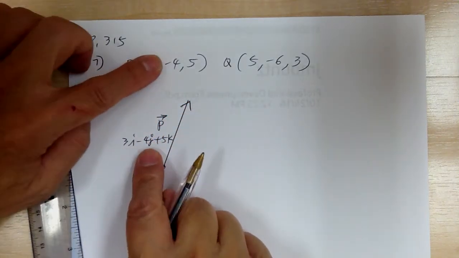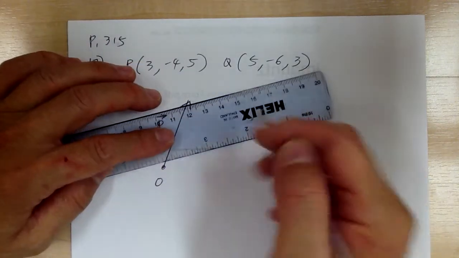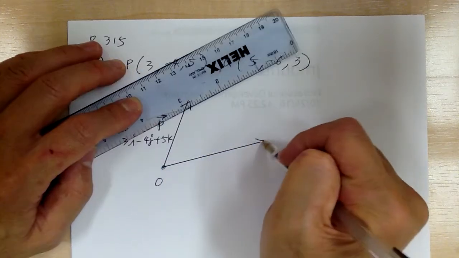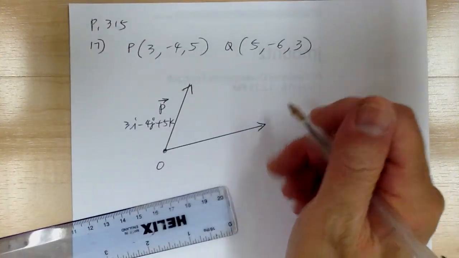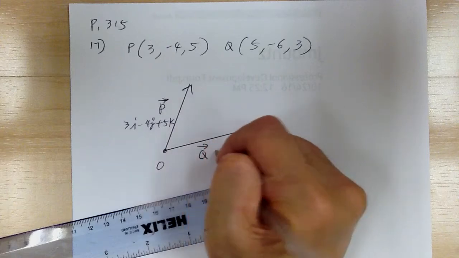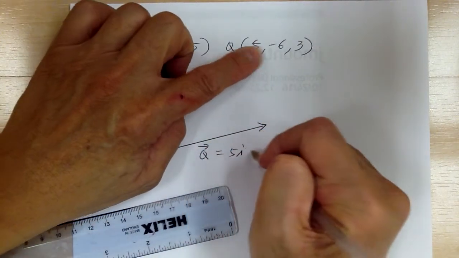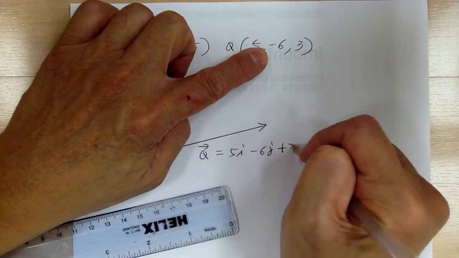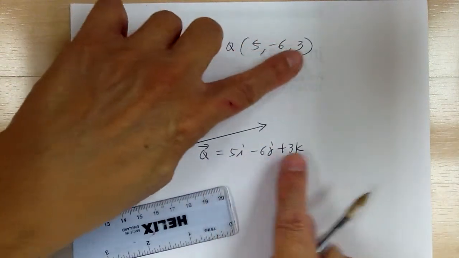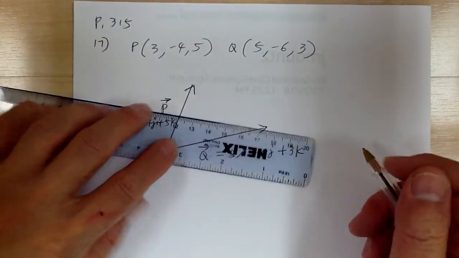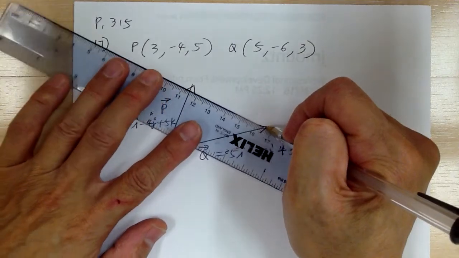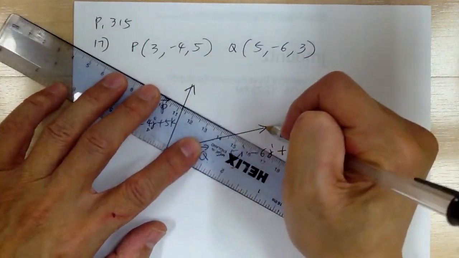Right? So 3, -4, 5. And just go ahead and, again, just make any direction. Again, all this is arbitrary. So this is vector Q, and it's going to be equal to 5i minus 6j plus 3k, right? 5, -6, 3.